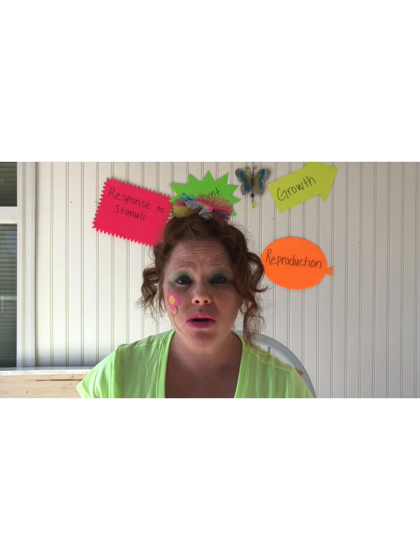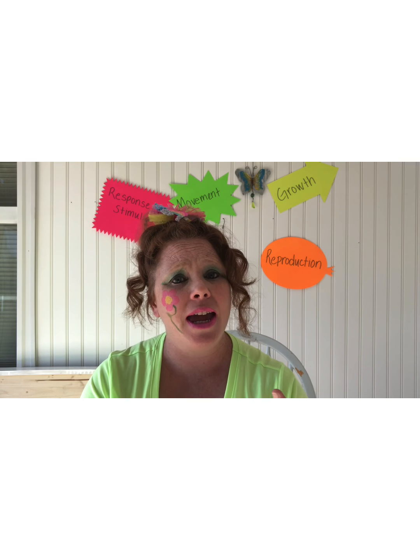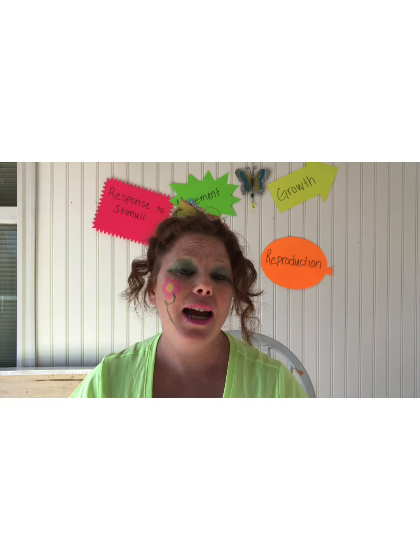Speaking of energy, one more thing that living things have is energy. All living things need energy. We need energy. Our source of energy comes from food and water, okay? The energy that we take in helps us to stay awake and to be healthy. Something like a plant, like a flower or a tree, they take in energy from the soil so that they can grow. All living things need energy.